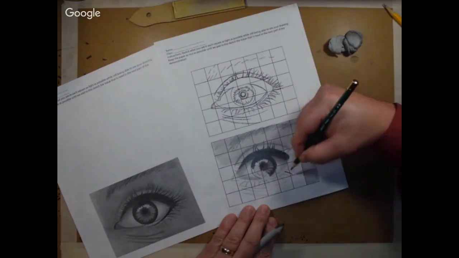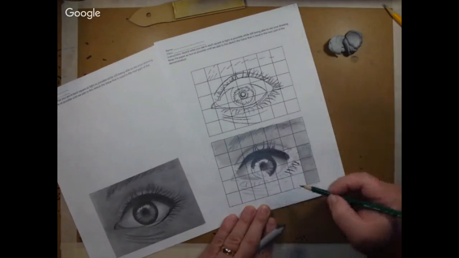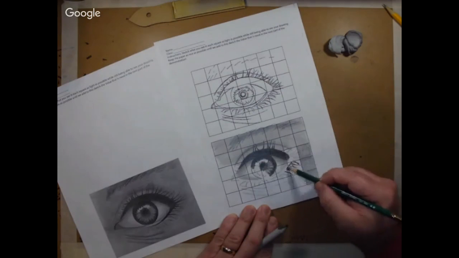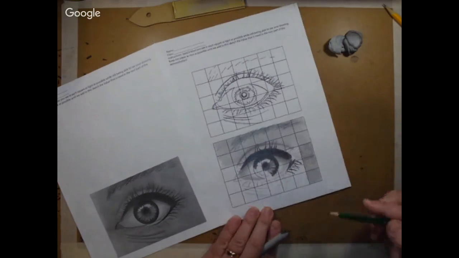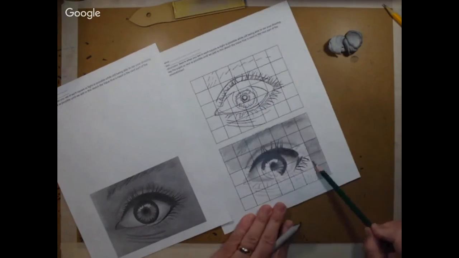I do my nice line for the eyelash, I do my nice line for the eyelash, I get them all nice and dark. This is all dark up here, going up into this area. And then I go, oh yeah, I've got to shade this.